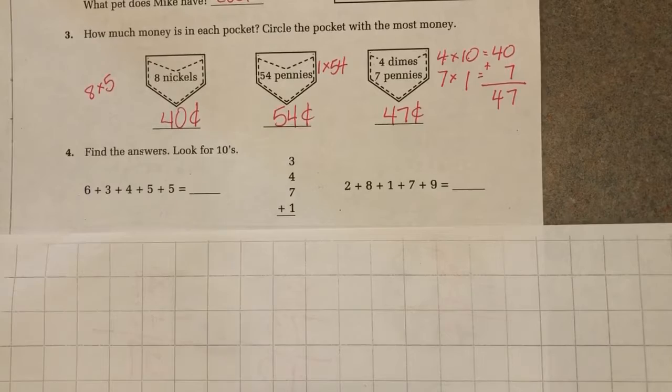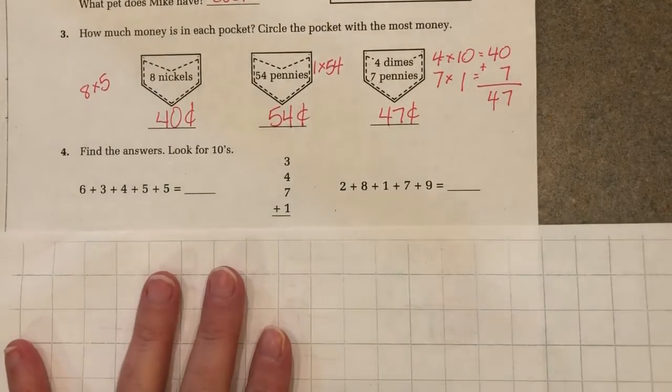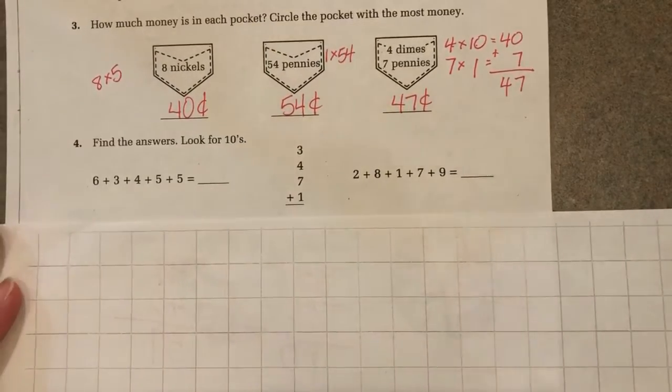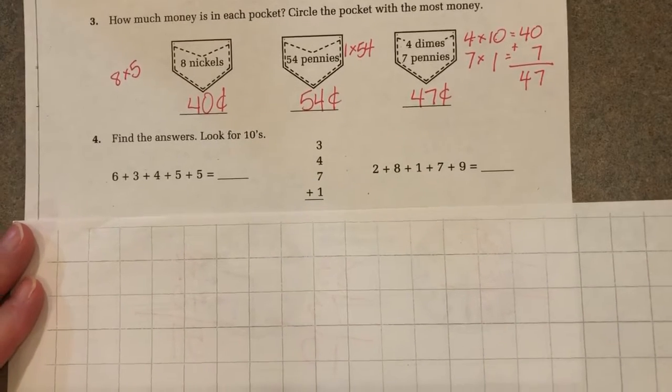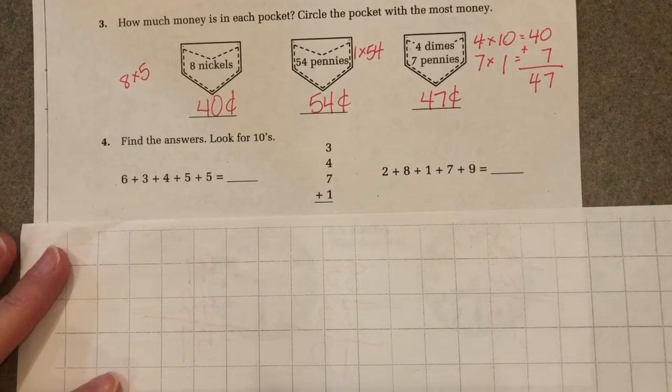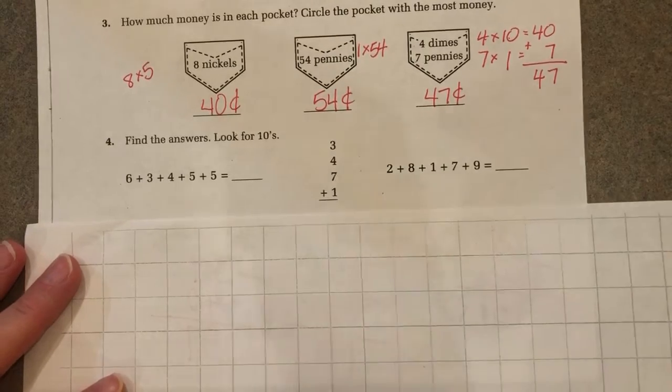You can get it. Use your math journal. Find the answers. Look for tens. Now, this is the easiest way for me to add still if I have to add a lot of numbers like this. Or even if I'm doing much bigger adding problems, I still look for groups of 10.